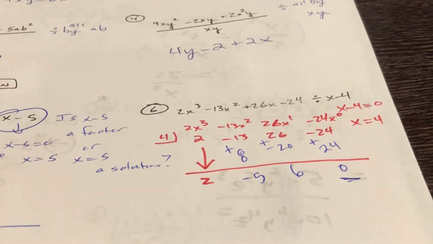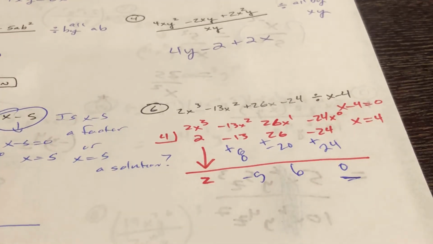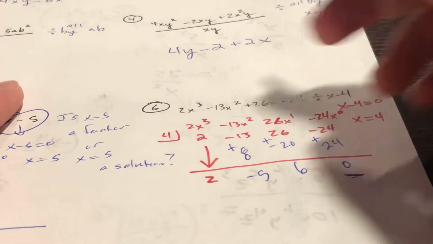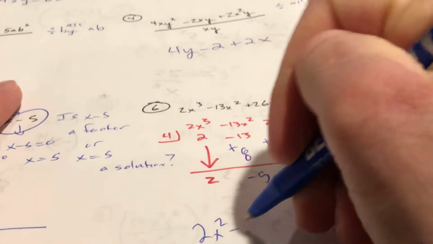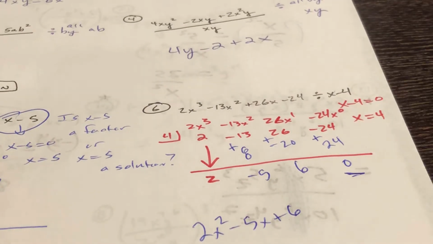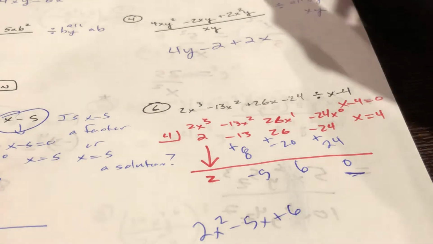So yes, x minus 4 is a factor. x equals 4 is in fact a solution. Started with 2x to the third and divided by a power of x. So this would be 2x squared minus 5x plus 6 as my solution. That is what the 2, negative 5, and 6 mean.